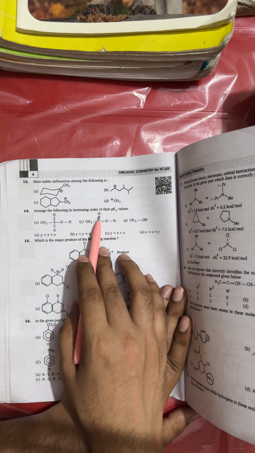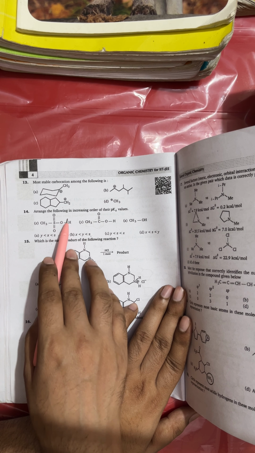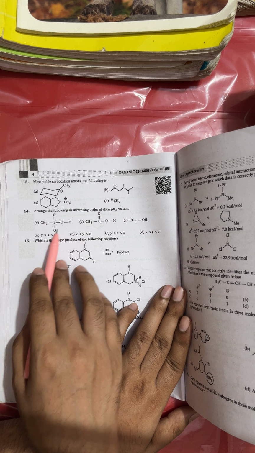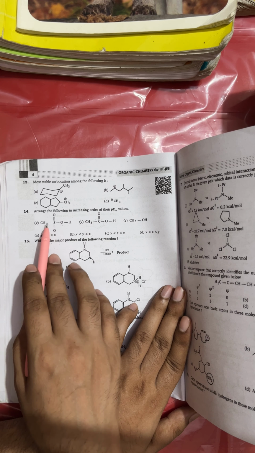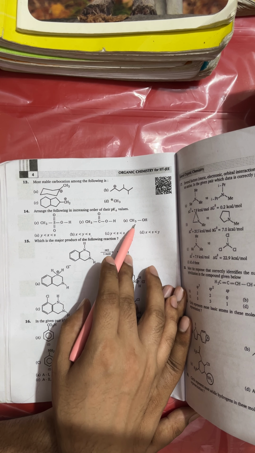That negative charge can do 2 equivalent resonance structures. But with SO3H, if you remove this proton, the negative charge can resonate, and you will get 3 equivalent structures. Here it is only 2 times. So this one is more acidic than this one. Then obviously methanol is a very weak acid.